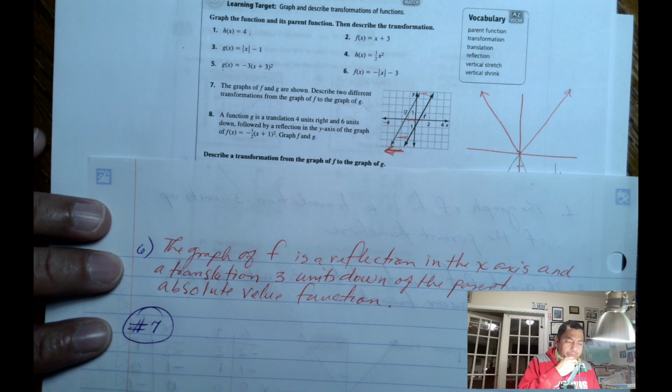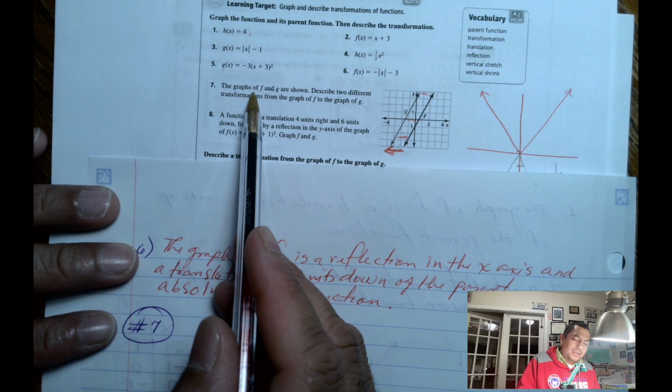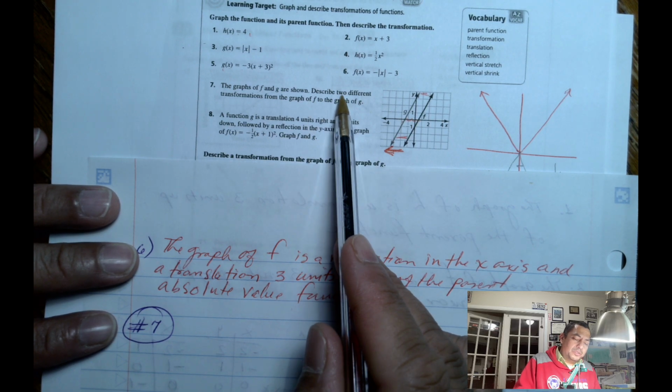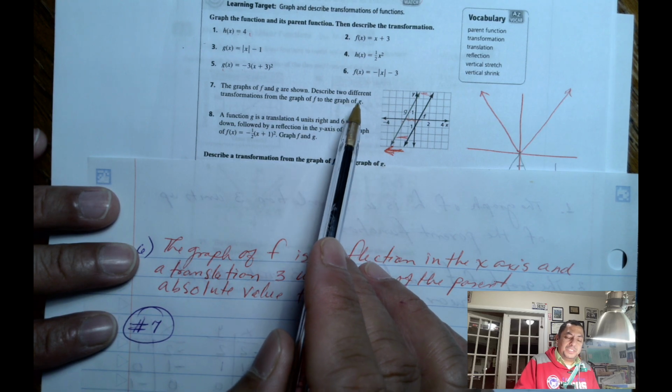We're going to continue with chapter 1 review. In this case, we are in problem number 7. Problem number 7 says the graphs of f and g are shown. So we have these two graphs. Describe two different transformations from the graph of f to the graph of g.